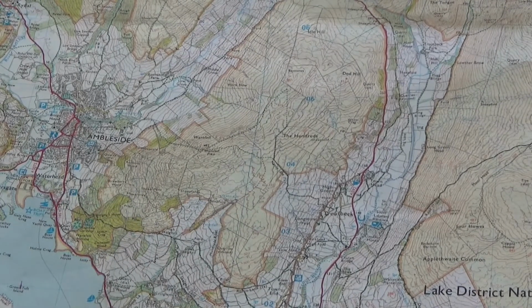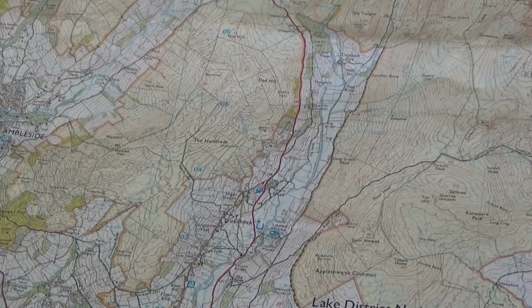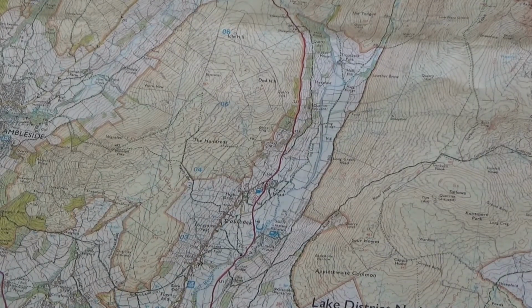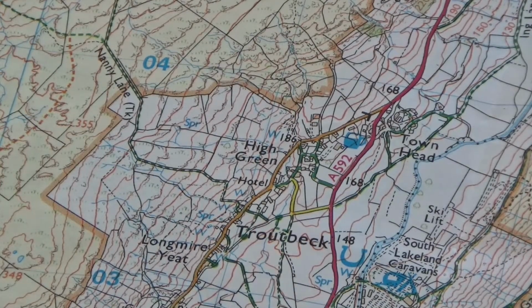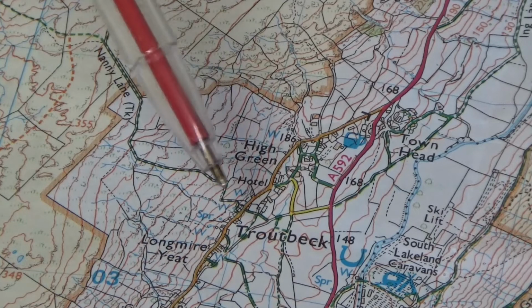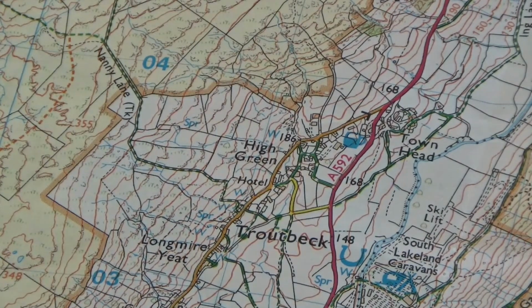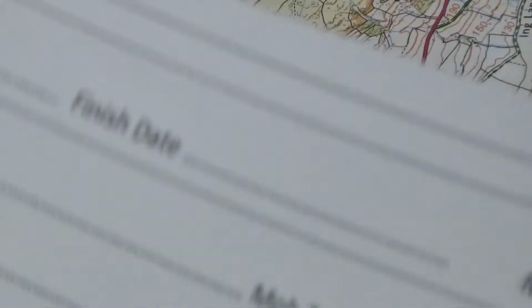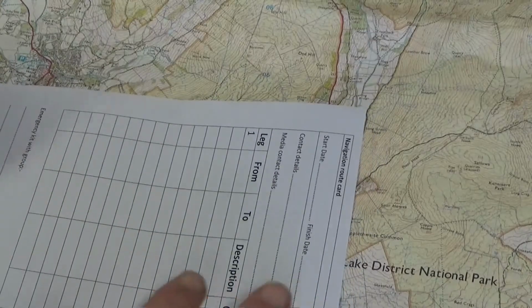What's the first thing we need to do? Well, start point. Where's a good start point there? So a good start point for us would be where the footpath actually meets the road. And initially then what we need to do is fill in our form details at the top. Okay, so here we go.